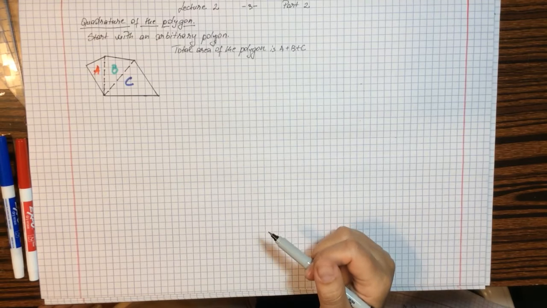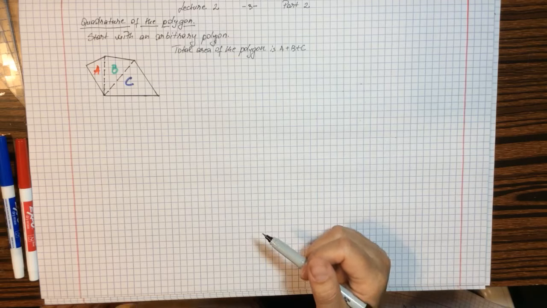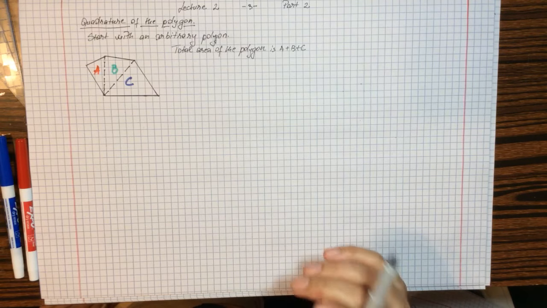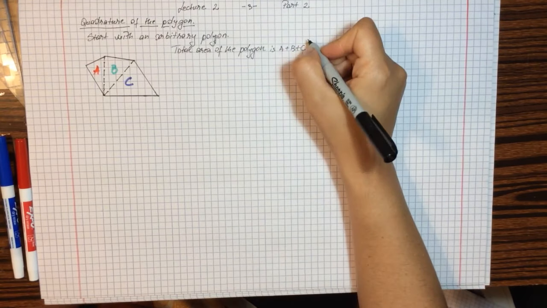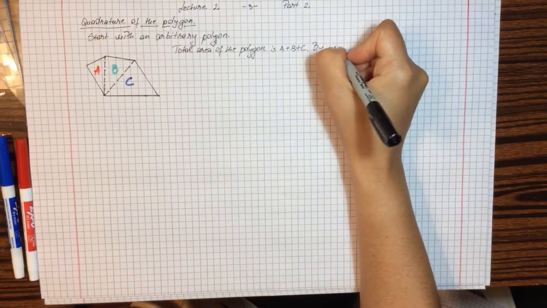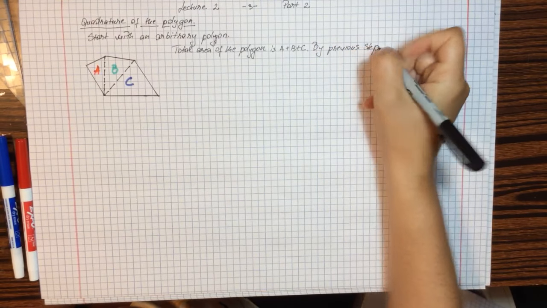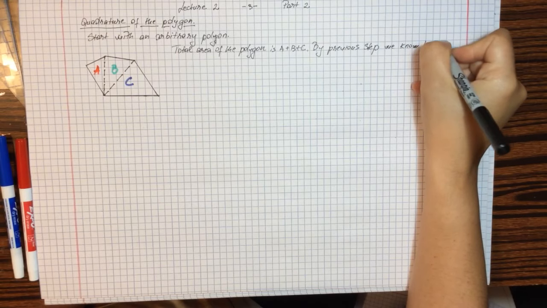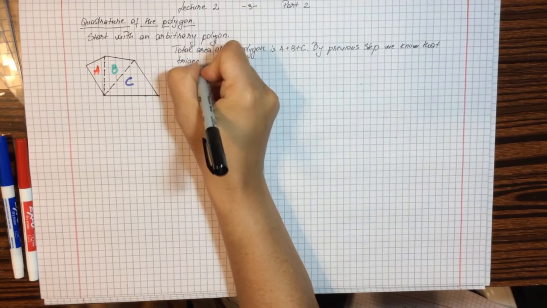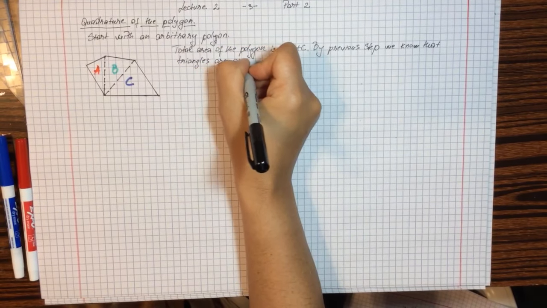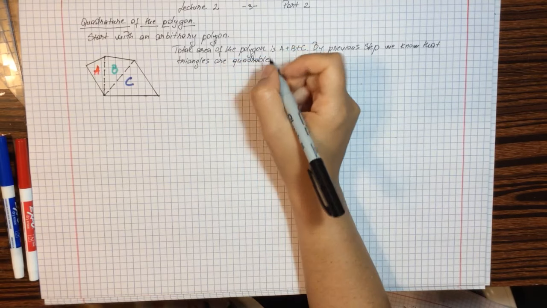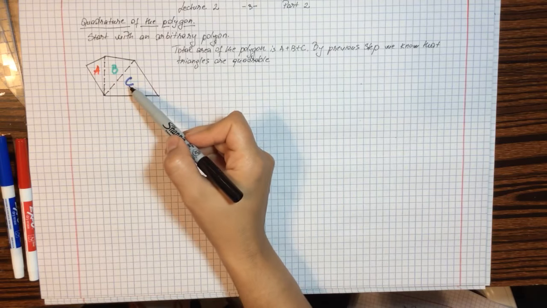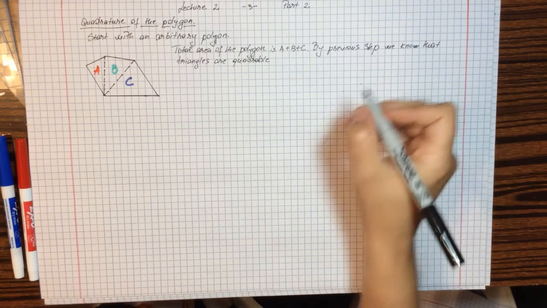So what we're going to do is construct squares with sides little a, little b, little c, and areas big A, big B, big C. That means that I can construct a square with area A, a square with area B, and a square with area C, and that's exactly what we're going to do next.